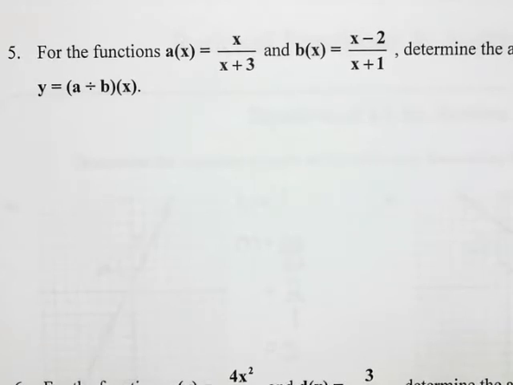I think this is part 6 of our lesson on rational functions and asymptotes, although I've kind of lost track. So all I know is it's been a very long lesson so far, and we've had a lot of videos.